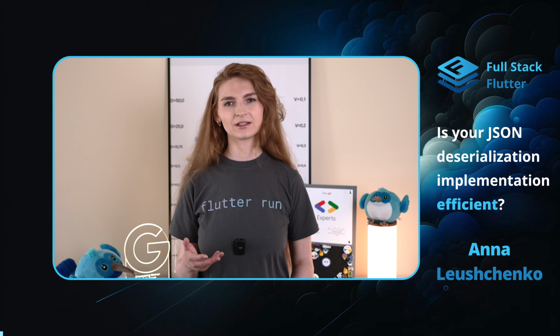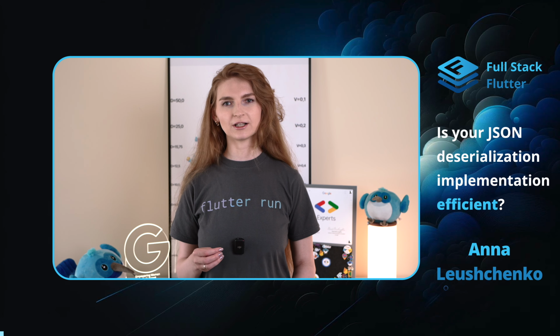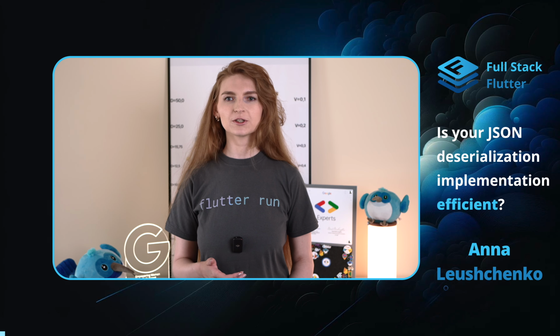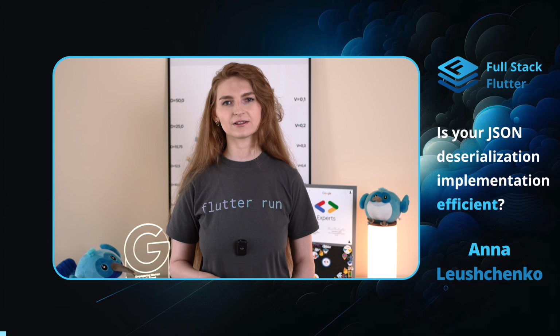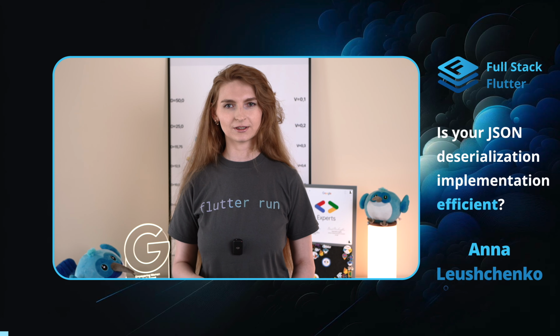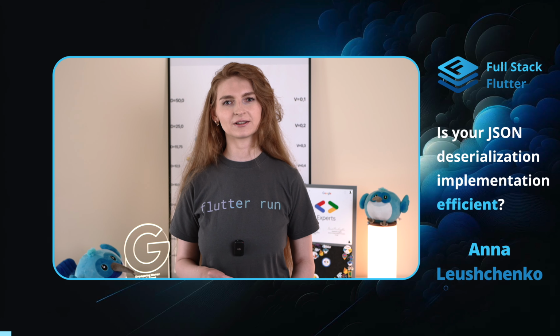I think we all agree that JSON deserialization is one of the most common tasks we, as developers of Dart and Flutter applications, have to perform regularly, which means that implementation efficiency in this area has a significant impact on the overall speed and ease of development. Yet over and over I see these two pretty common scenarios.